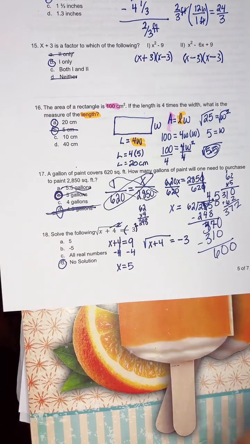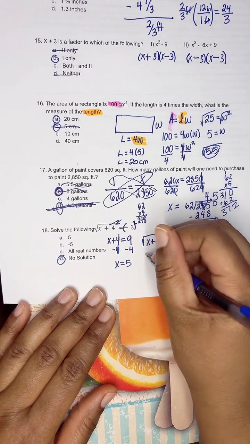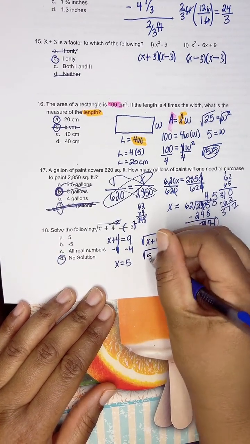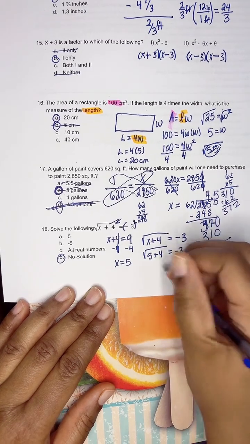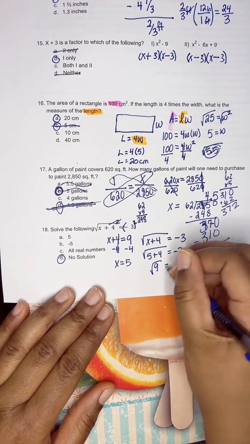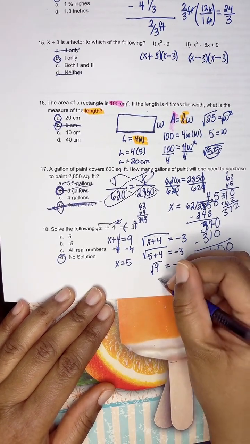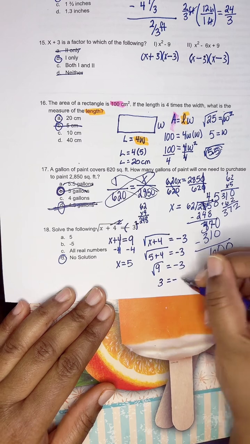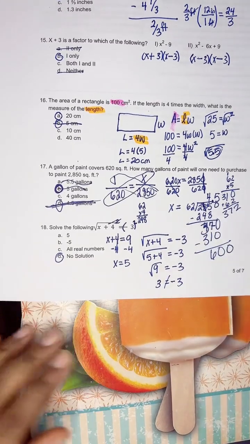But let me show you why for those who don't know that rule. When we plug in 5 here, what is 5 plus 4? 9. What's the square root of 9? 3. 3 does not equal -3.